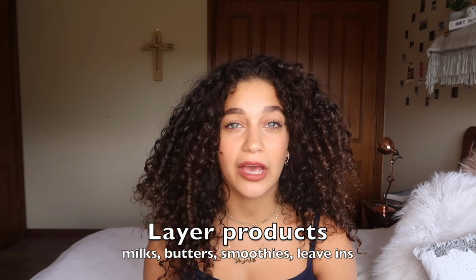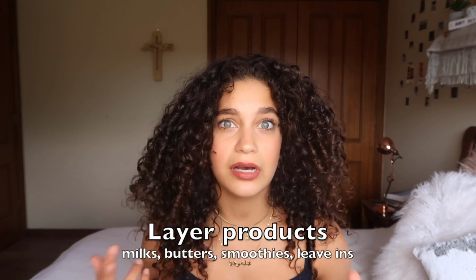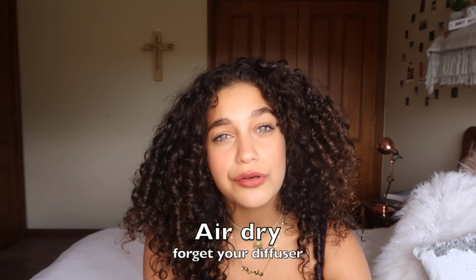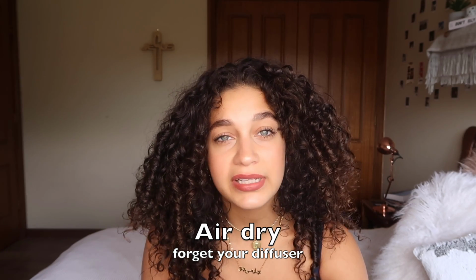You will want to layer your products. You'll use a butter or something you think will work, and it will just completely soak in, and you won't even have any benefits from it. I would suggest layering it, so maybe use a hair milk, a leave-in conditioner and a butter or a smoothie. This is going to really help your hair keep the moisture rather than just sucking it all in, right?